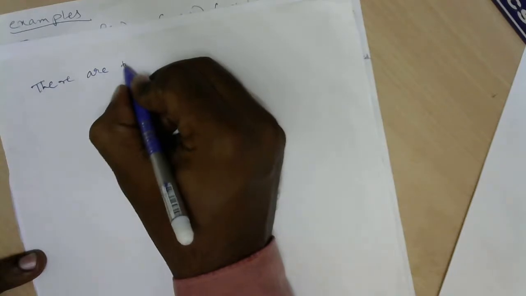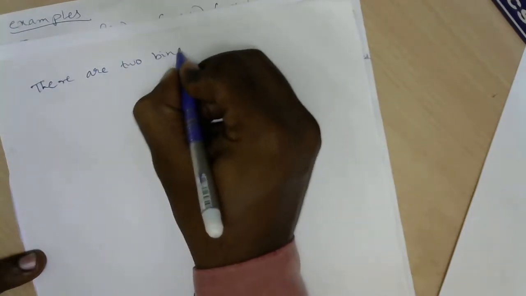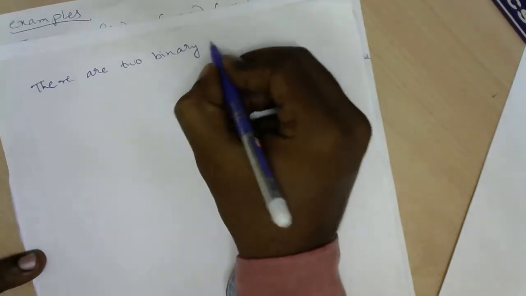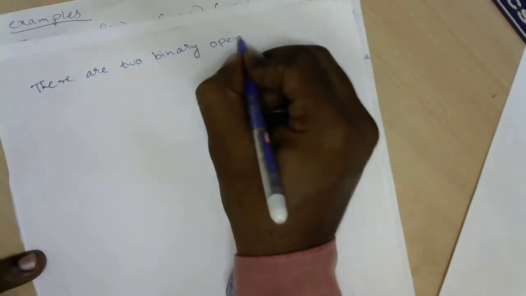So now here there are two binary operations.